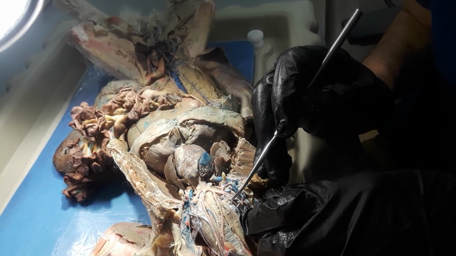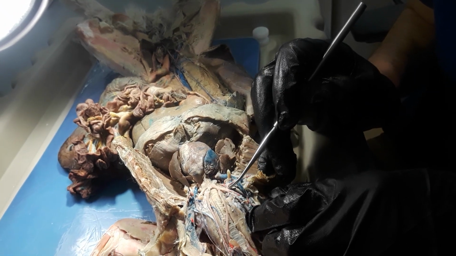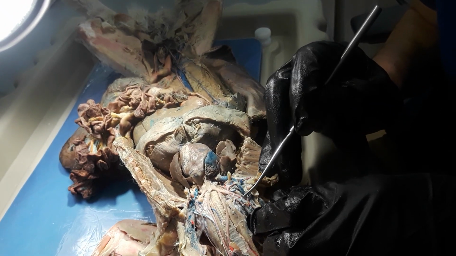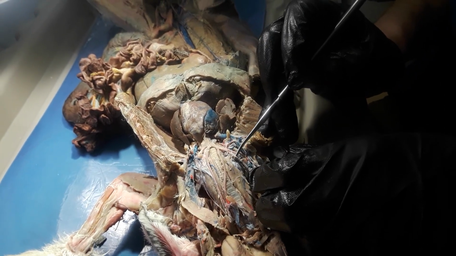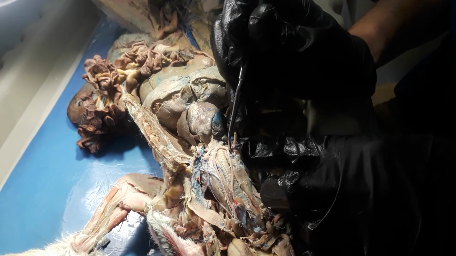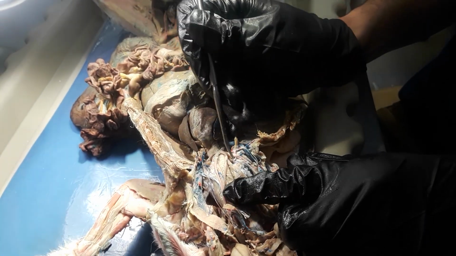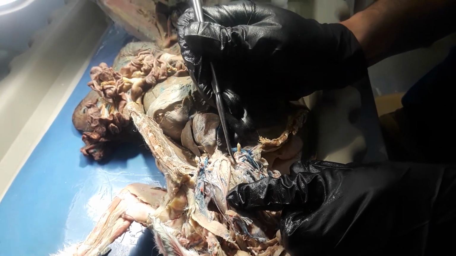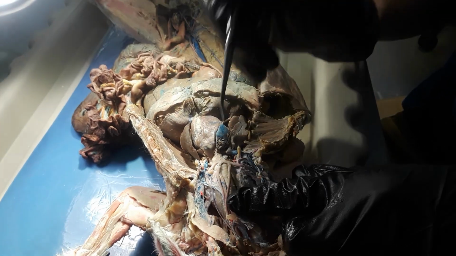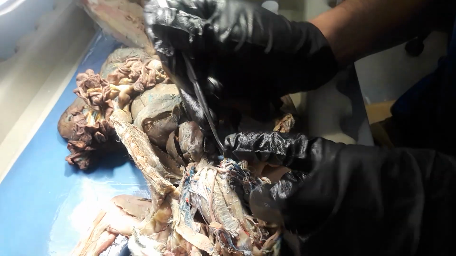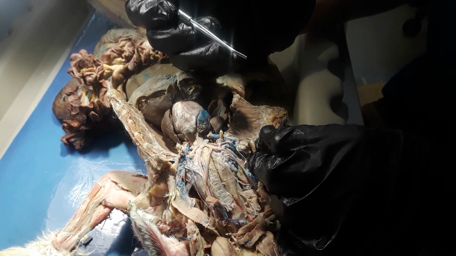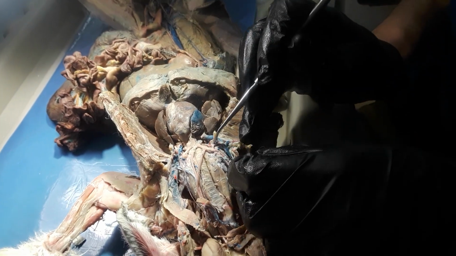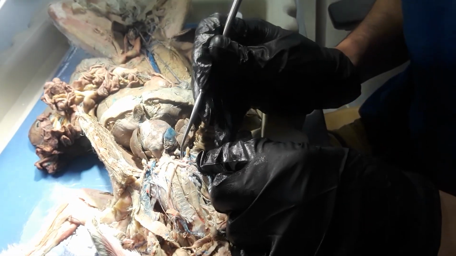You can see this right here, which would be the vertebral. Actually, the vertebral is this one. Okay, right here. The vertebral artery, going towards the vertebrae, right there. And then under we'll have the internal thoracic artery right there.